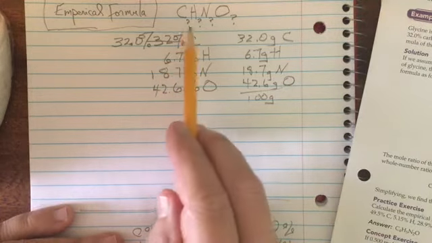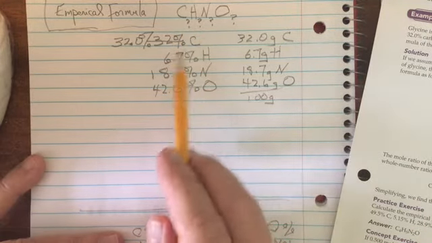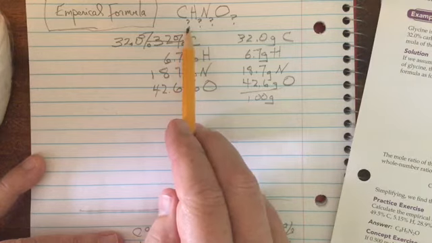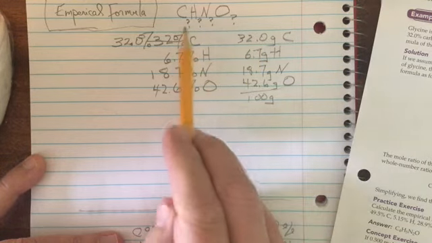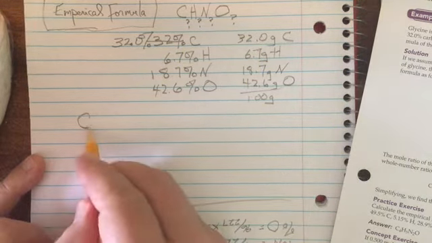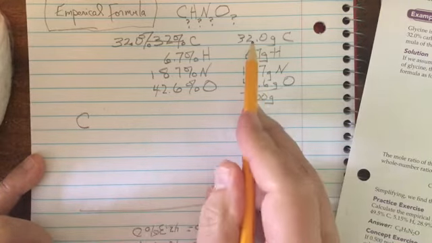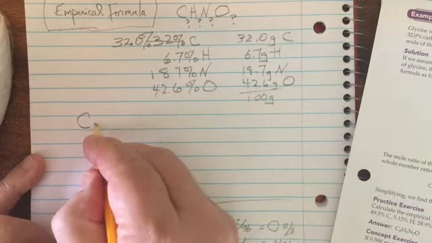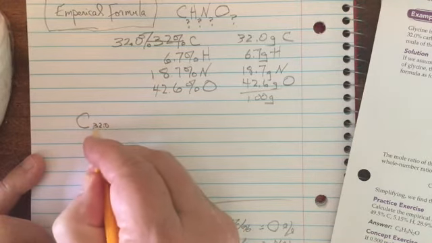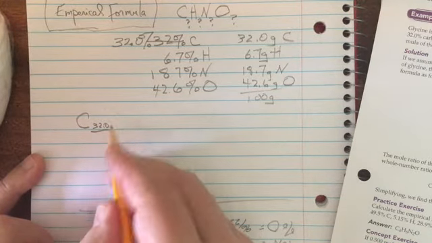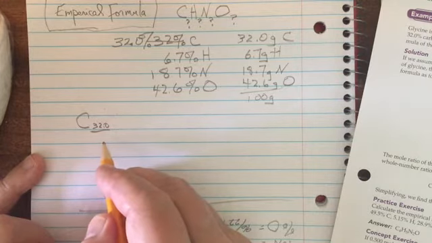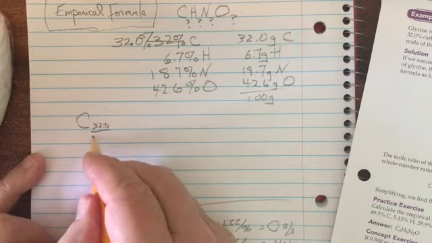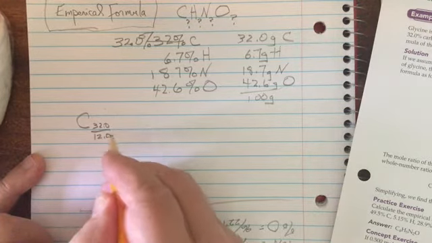So to replace these question marks with a number, we have to write in the number of moles of each of these elements here. Carbon, which I said in the 100 gram sample is 32 grams in glycine, is going to be 32.0 grams divided by the number of grams per mole of carbon, which is what? Look at the periodic table, 12.0.